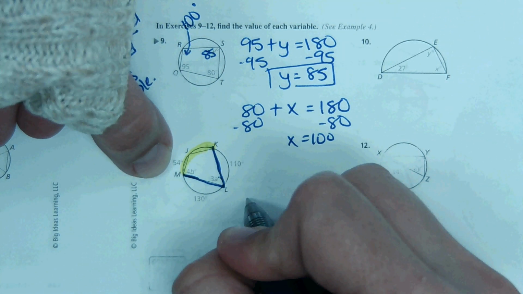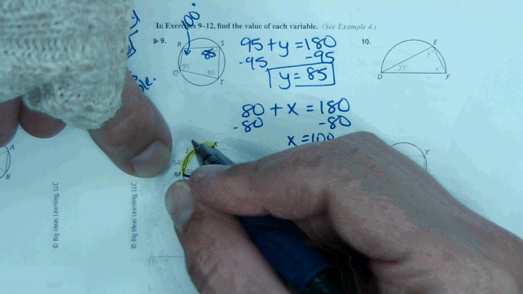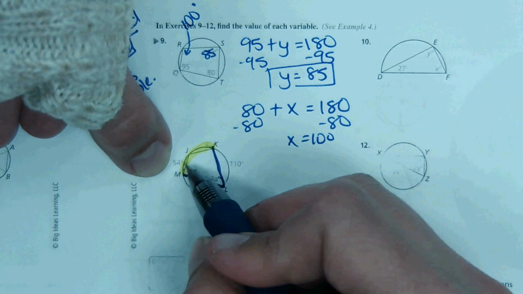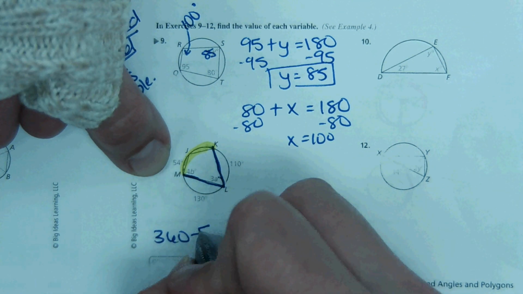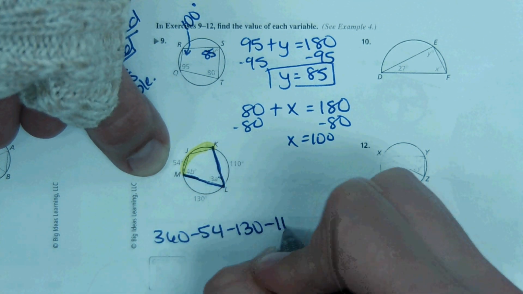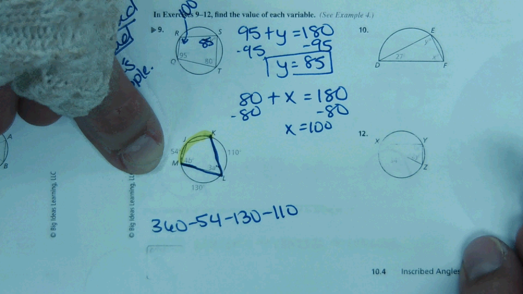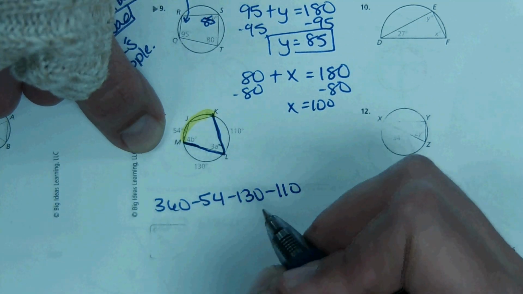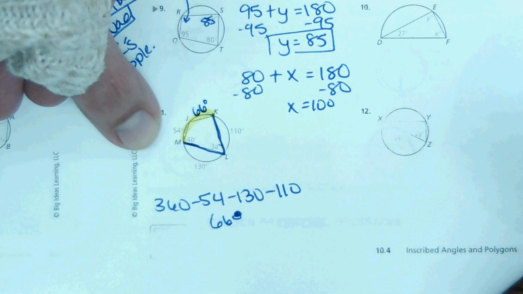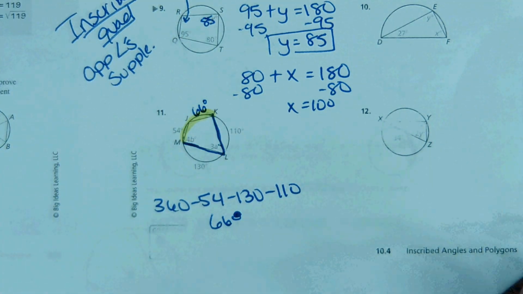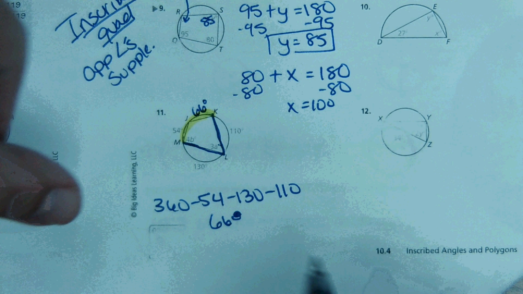So we could say 2 of these equals this arc measure, but we need to find that arc measure. So it gives us all the way around except for that part. So I can do 360 minus 54 minus 130 minus 110 to find the missing arc right here. And it comes out to 66 degrees. So this is 66 degrees.